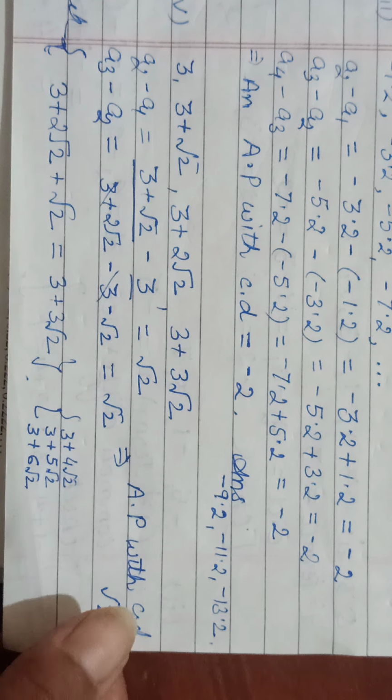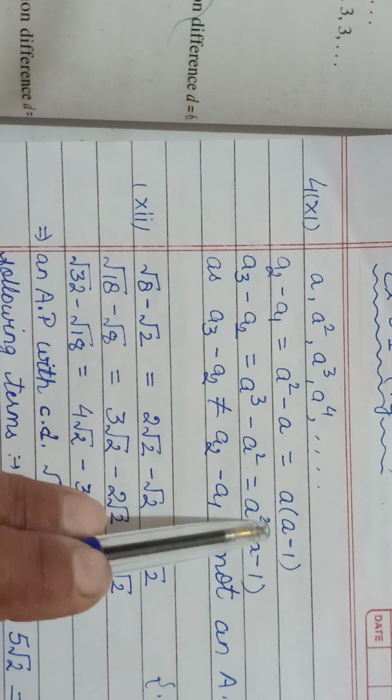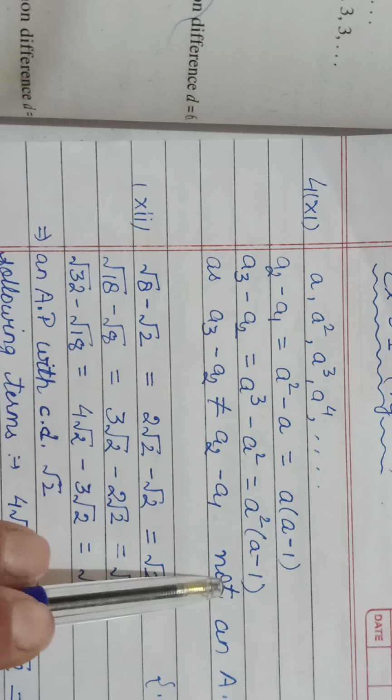A square, a cube, a to the power of 4. Now, if we take the difference, see, a2 minus a1, a square minus a, you can take a common from here, a into a minus 1. If you take the difference of these two, a square can be taken common, a minus 1. For the next two, a cube will be common, a minus 1. So here a times a minus 1, a square times, here a cube.